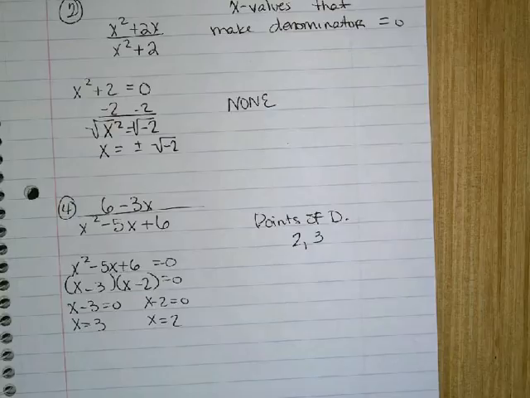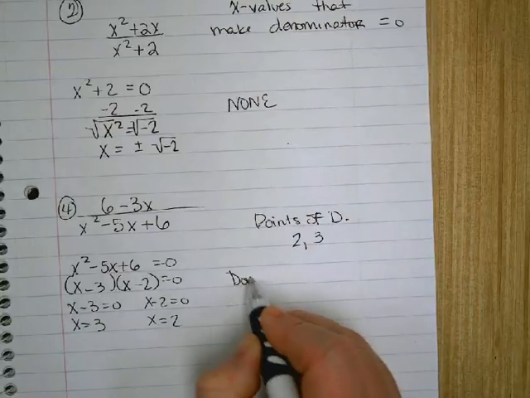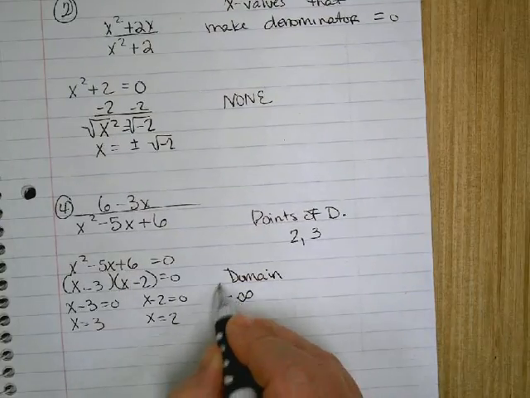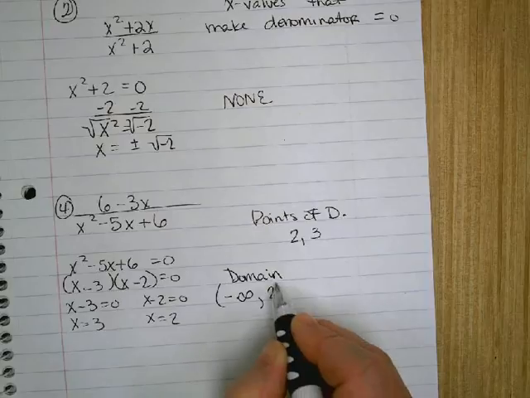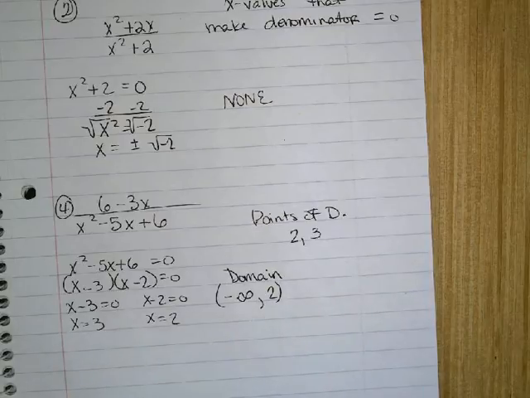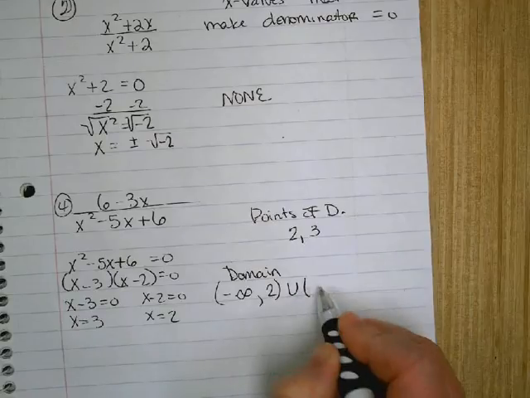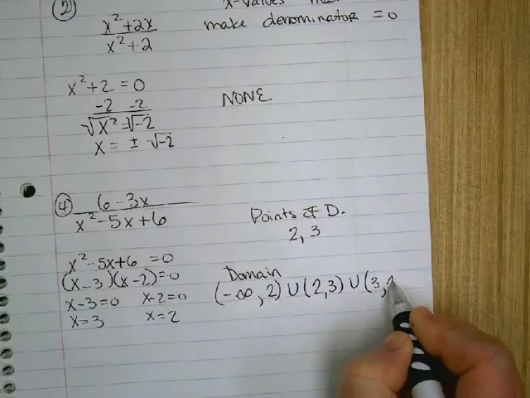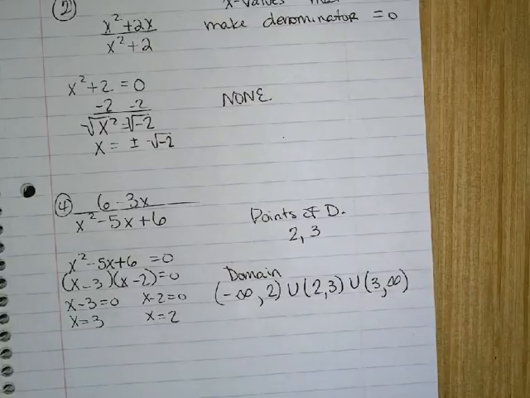When you get into college algebra, they're going to ask you for the domain. And the domain of this problem is everything from negative infinity all the way up to the number 2. But you can't use 2. So you have to put the parenthesis on there. It tells people, hey, look, get as close as possible, but you can't use 2. In union with the section from 2 to 3, in union with the section from 3 to infinity. Okay? That's just bonus information, so you'll have it for next year.